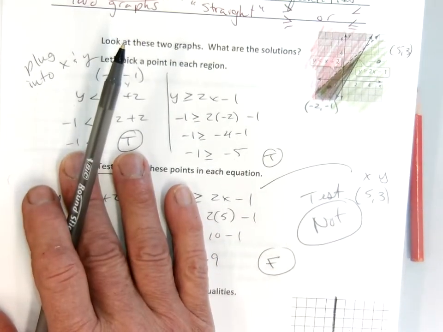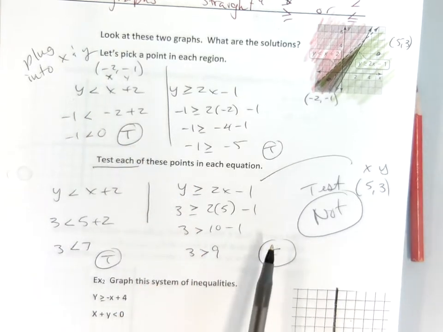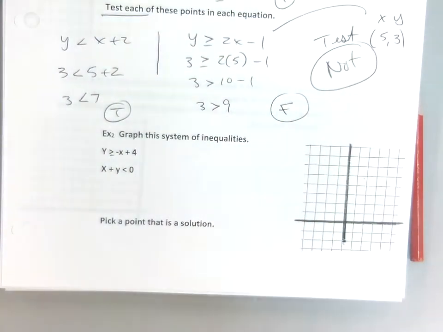It's pretty easy, isn't it? You guys agree? Okay, now let's actually graph these.